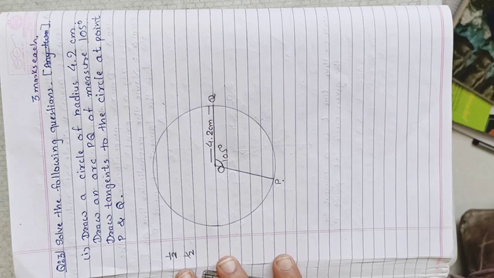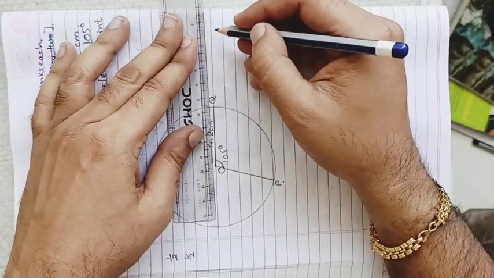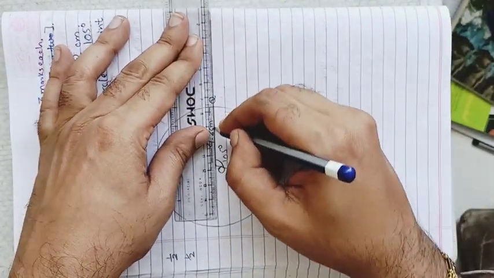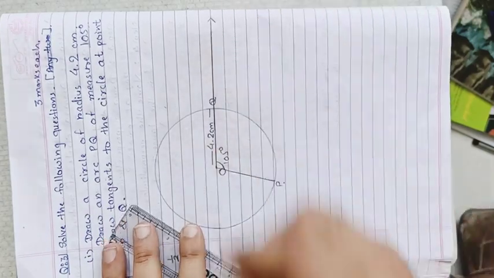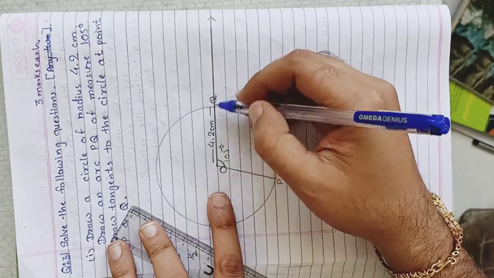Next, draw the tangents to the circle at points P and Q. They have not told us whether to use the center or not, so definitely we will draw using the center.